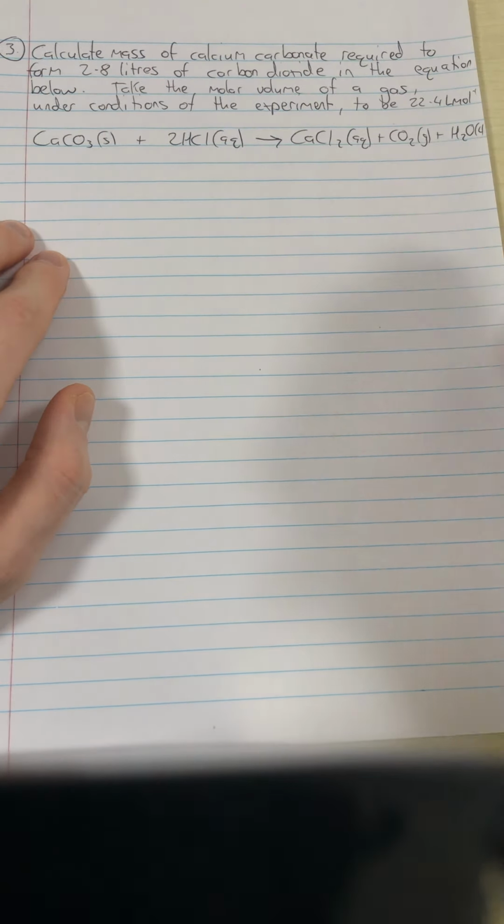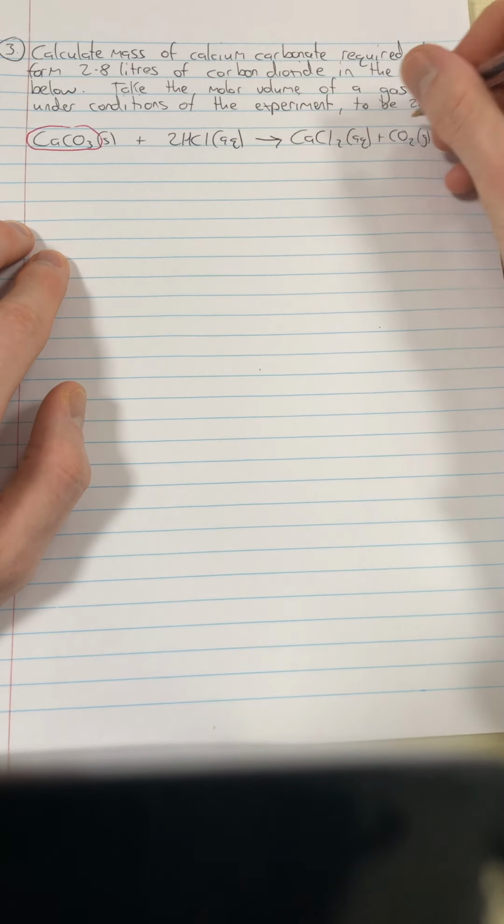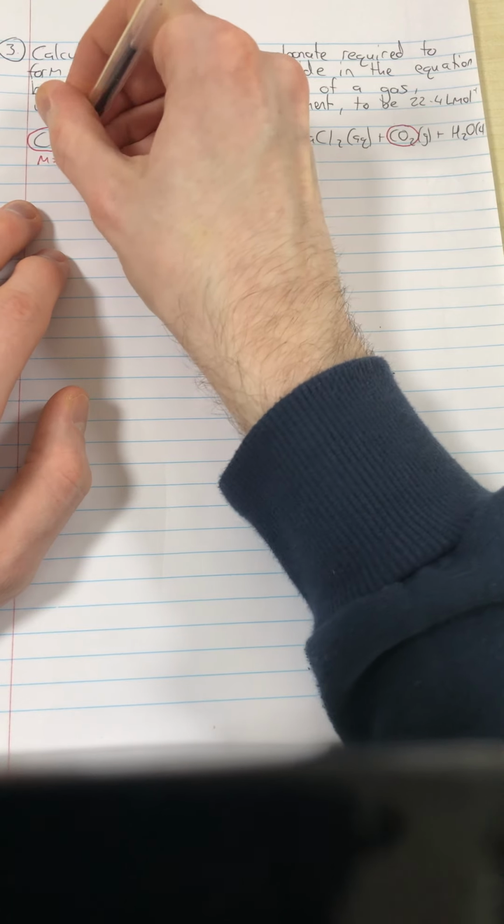First things first, write what we know. Calculate the mass of calcium carbonate. You need to be able to recognise calcium carbonate, it's this one here, and carbon dioxide is the other one the question talks about. So the mass equals a question mark.